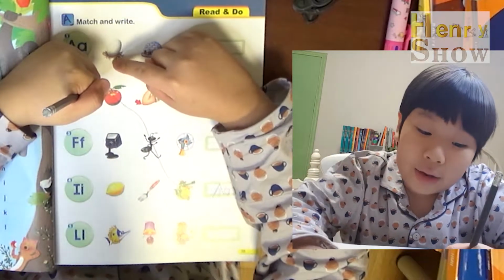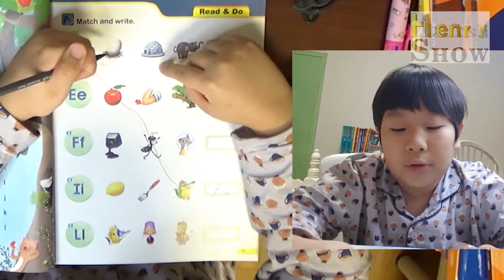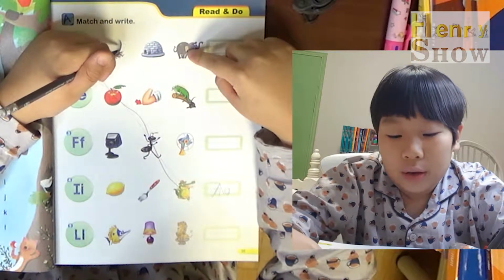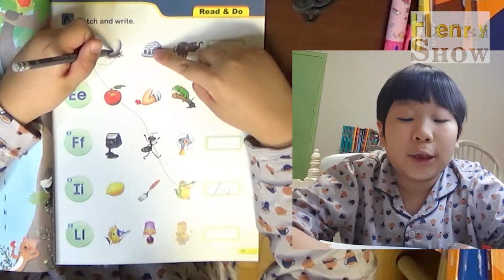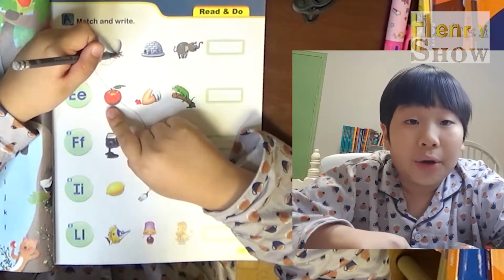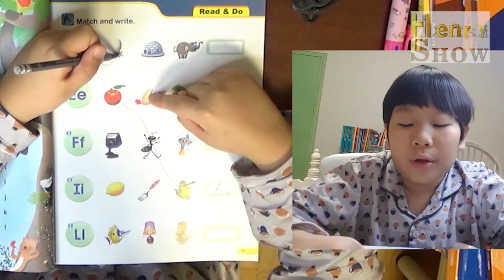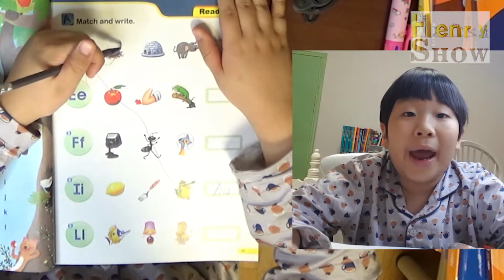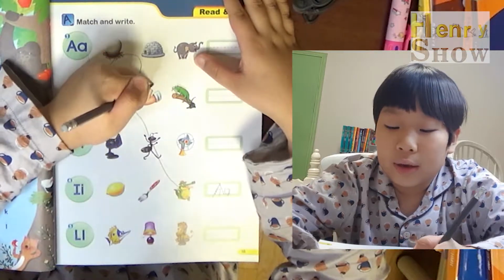Does X start with E? Yes. Does igloo start with E? No. Does elephant start with E? Yes, but we cannot trace a line on the elephant because we already have igloo. So let's move there. Does apple start with E? No. Does elbow start with E? Yes. Elbow, and elephant start with E. It's easy peasy, right?